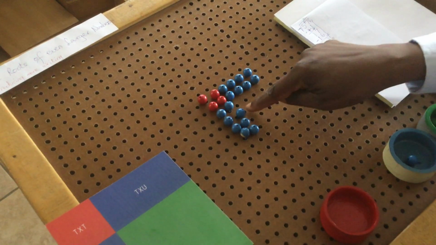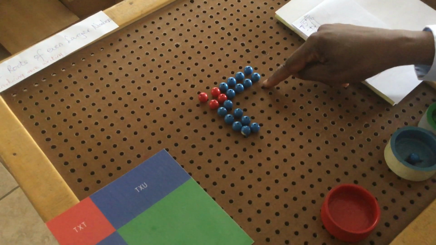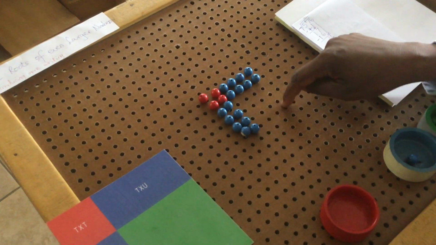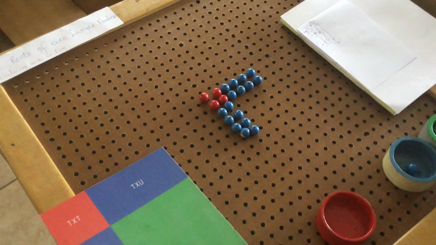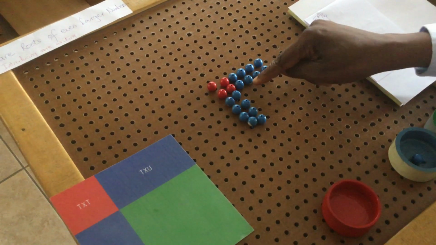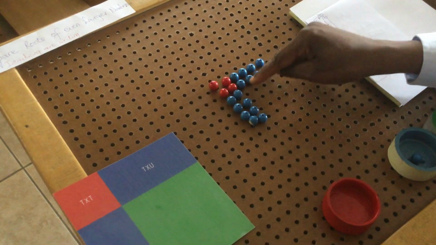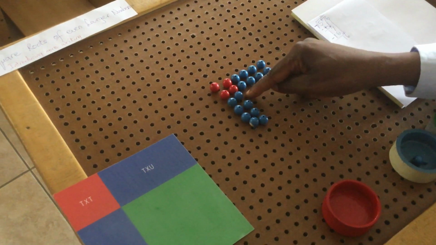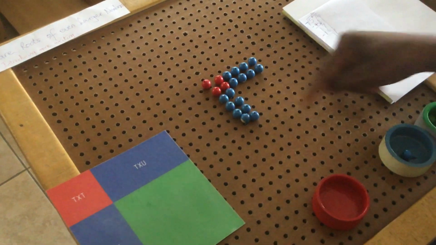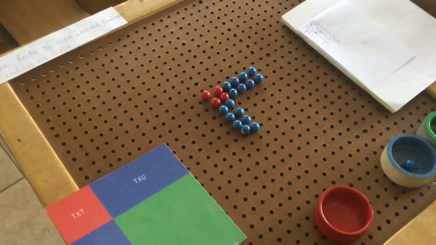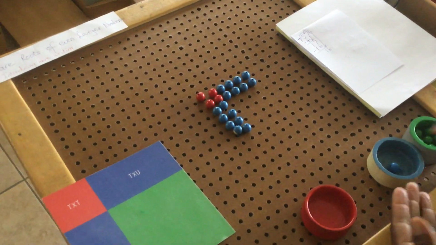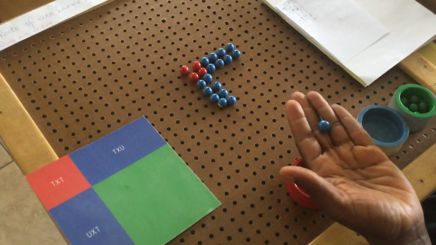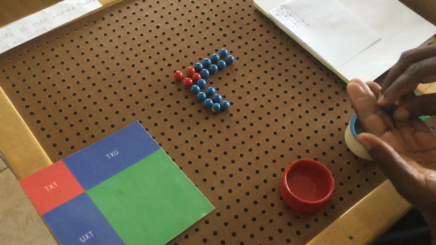And we already have an idea of the size of our square. The rectangles have determined the size of the square we are going to build. And that will be 1, 2, 3, 4. 1, 2, 3, 4. So we are going to build a square of 4 by 4. So let's go ahead and do that. I'll exchange my 110 peg for 10 units.